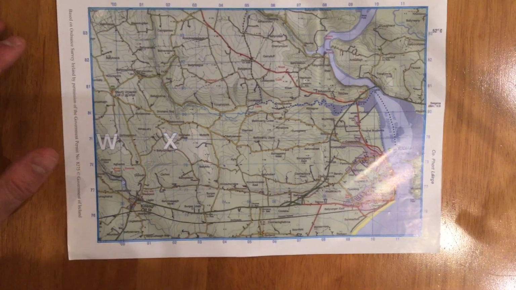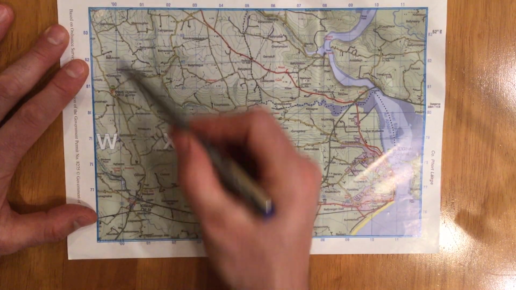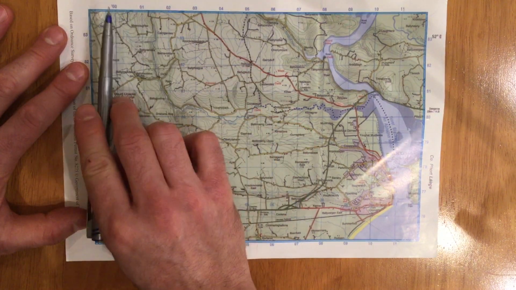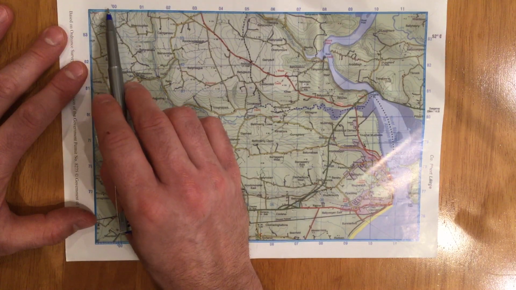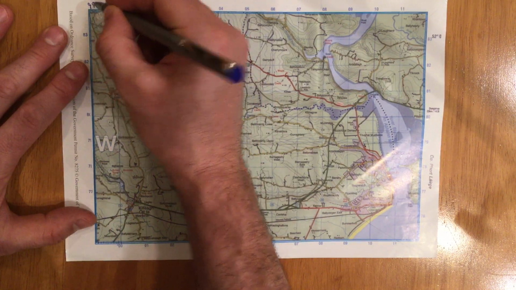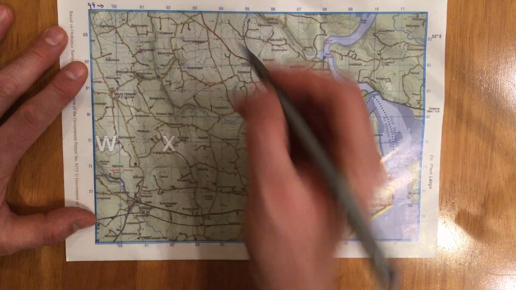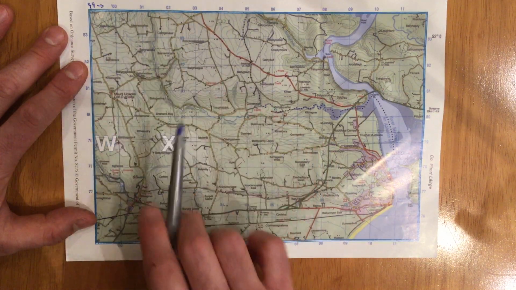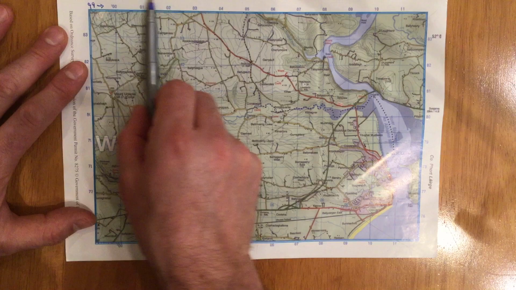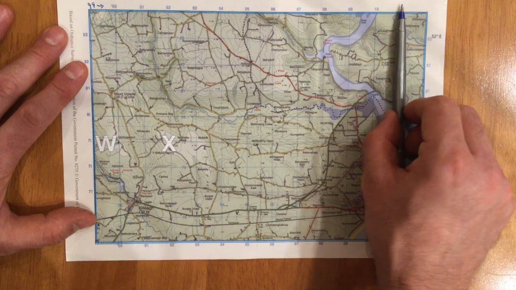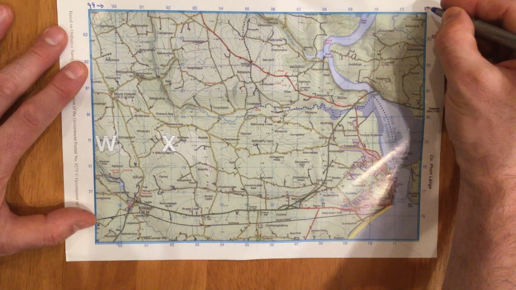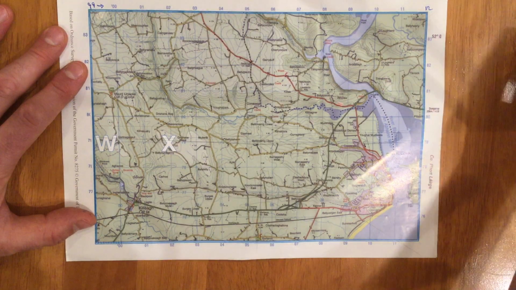Same process for the four-figure reference. The W here refers to the left-hand side of 00, because that number there would be 99, and it looks into the east. These numbers, which are X, from 00 across, continue 11, that's 12 up there, and it continues across 13, 14, etc.